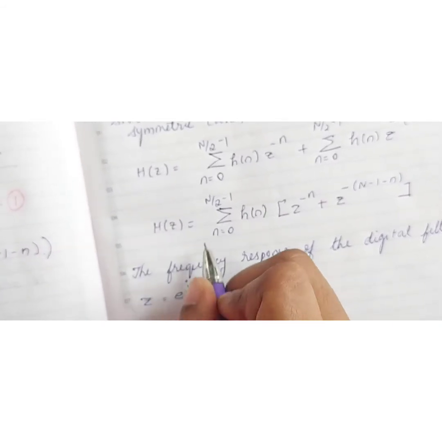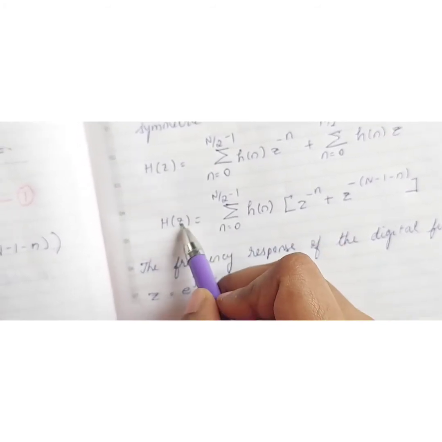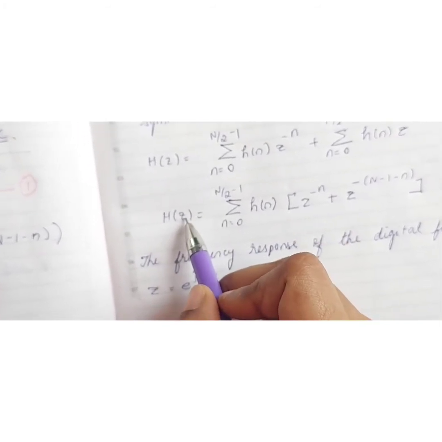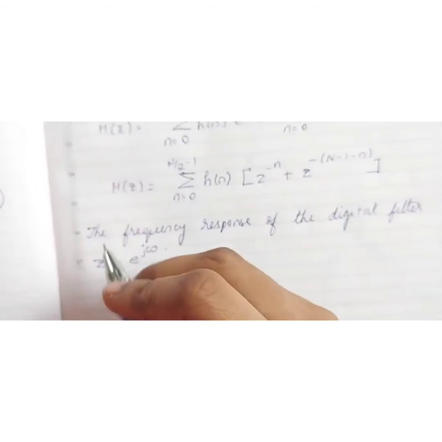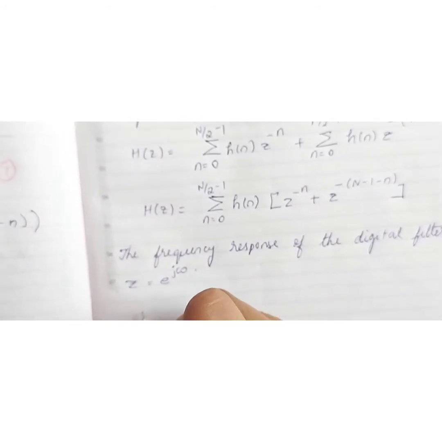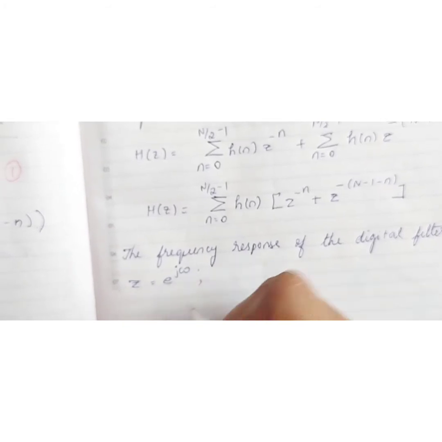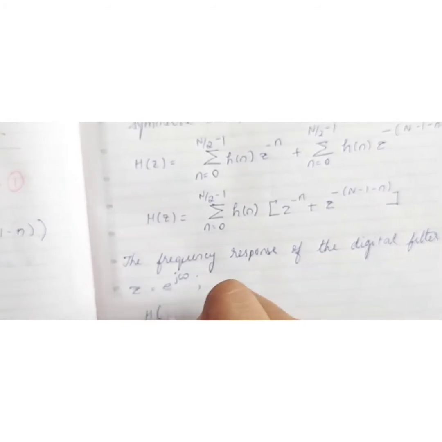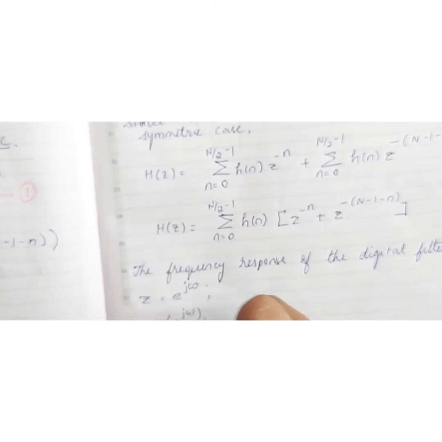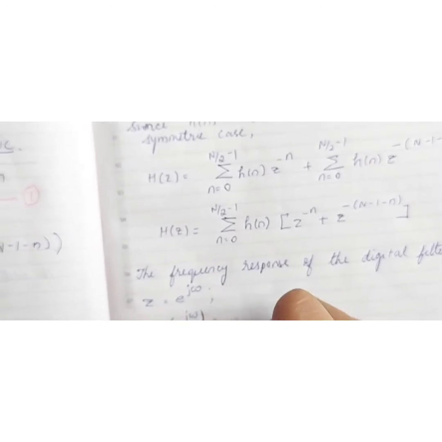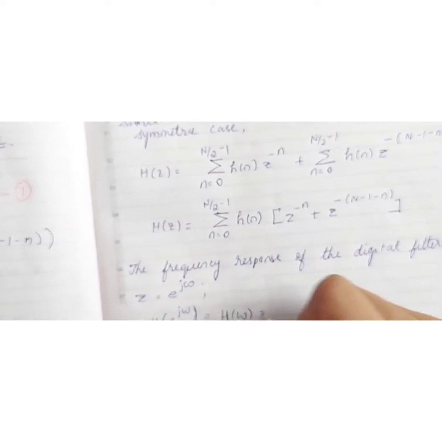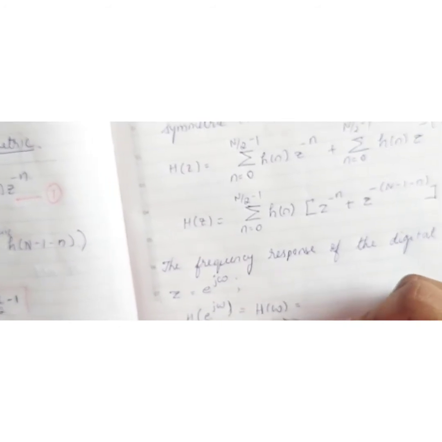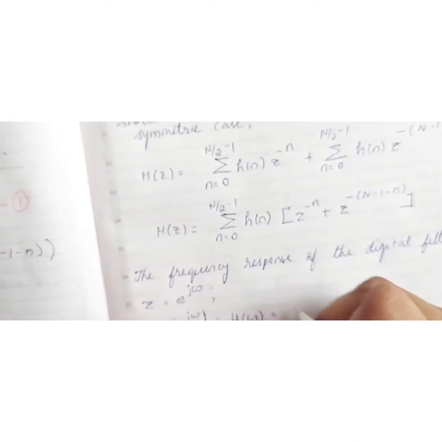When you replace z with e power j omega, it is as good as saying it is h of e power j omega, or h of omega, it is the same. So h of e power j omega is equal to, you can also say, h of omega. This is nothing but your frequency response. Here I have told you, you will have both the magnitude response and the phase response. So I am going to write this.